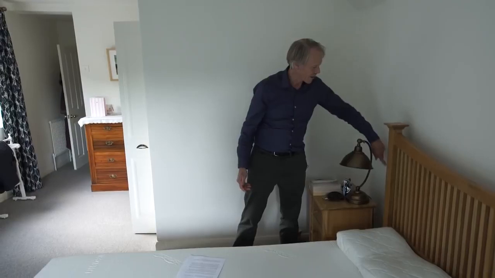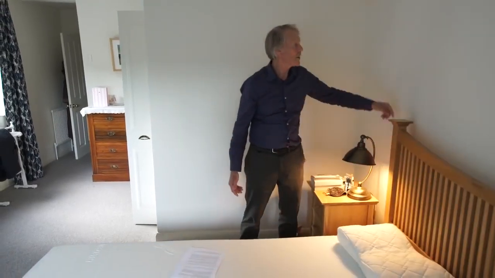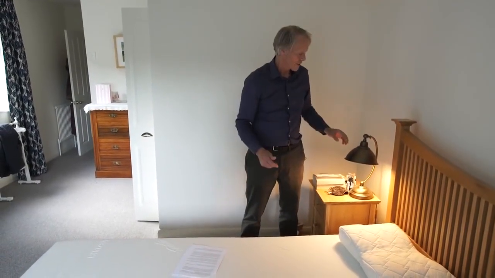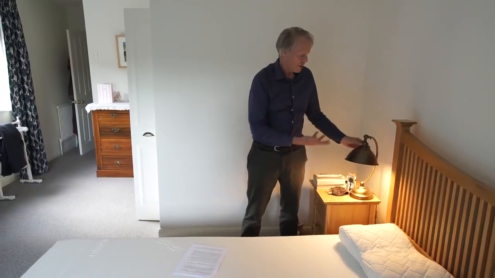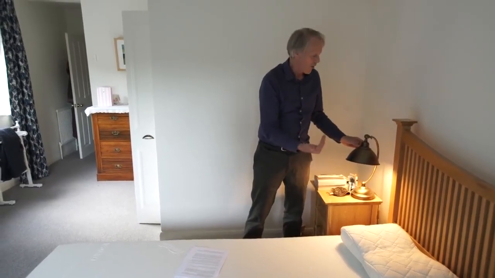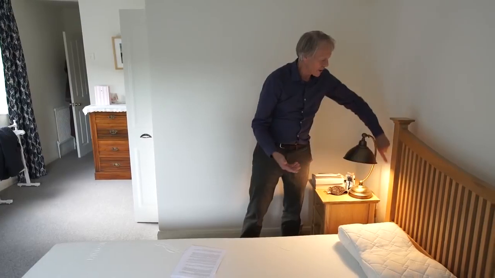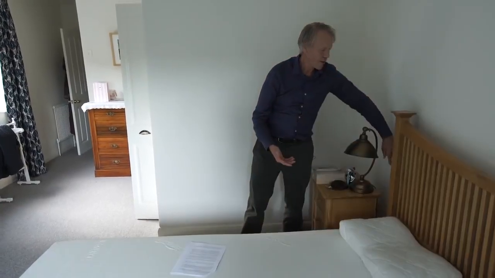So here we are in the bedroom, and the first thing I'd like to show you is the bedside light, which we have put onto the lighting circuit, so that when we come to bed my wife can use the light to read in bed, and then when she's finished reading, if she switches it off here, then that cuts all the power to the lighting circuit.